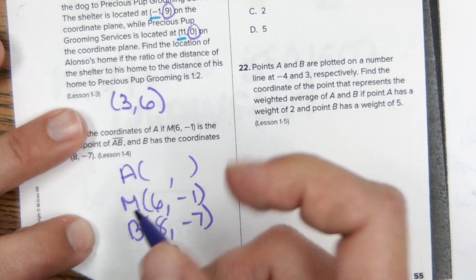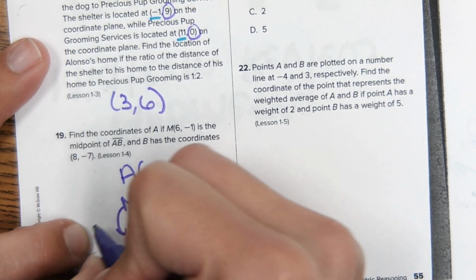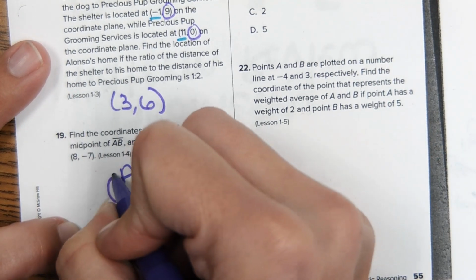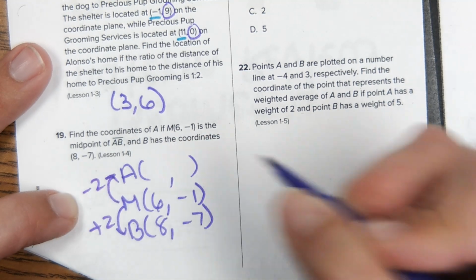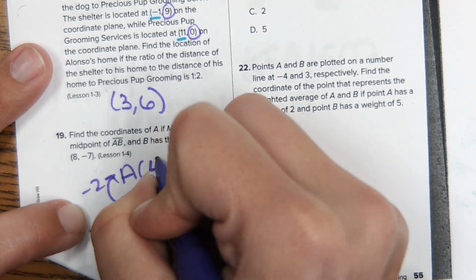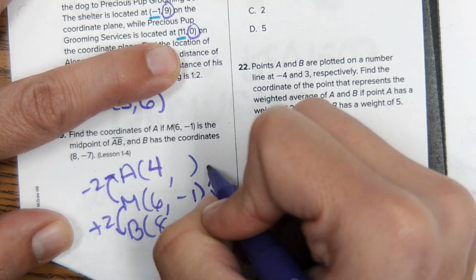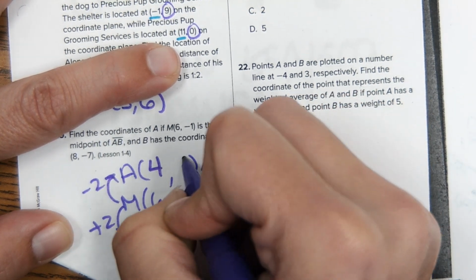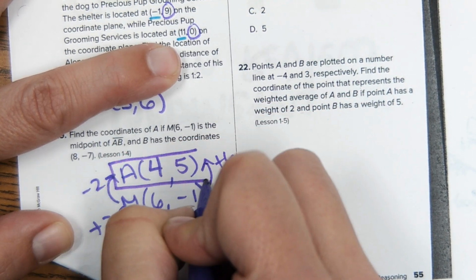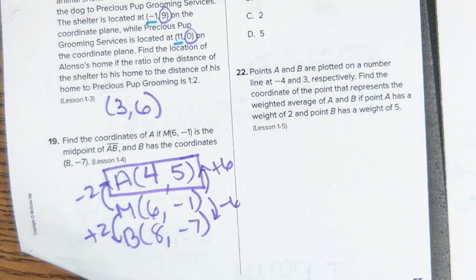Okay, so since this is the middle, this is going +2 this way. So to find A, we would just need to go the opposite direction, same distance. So this would then be 4. And then here, we're going down 6 minus 6, so we need to go up 6 this way. So this would be 5. And then this is the coordinates of point A, the missing endpoint.